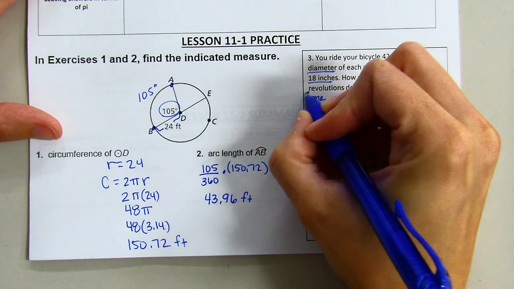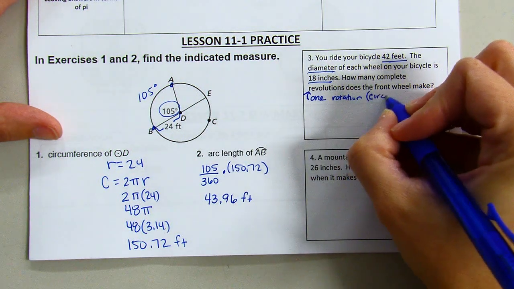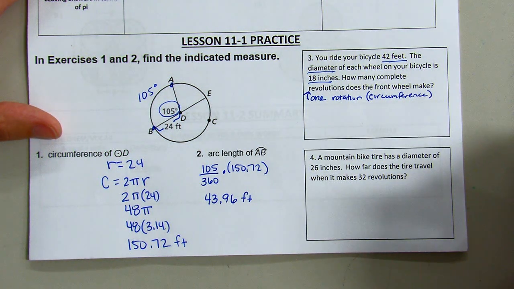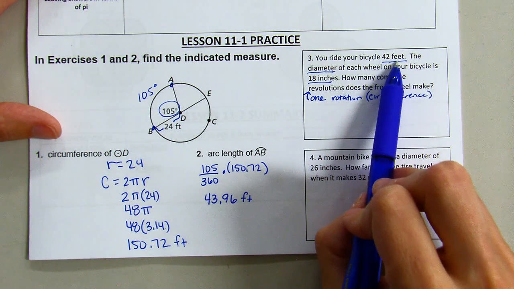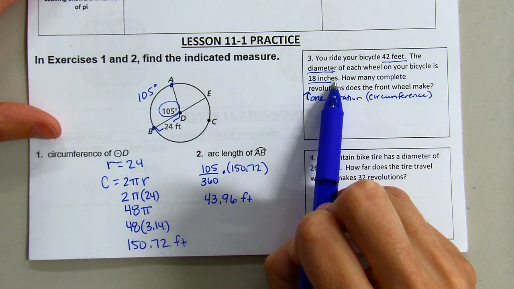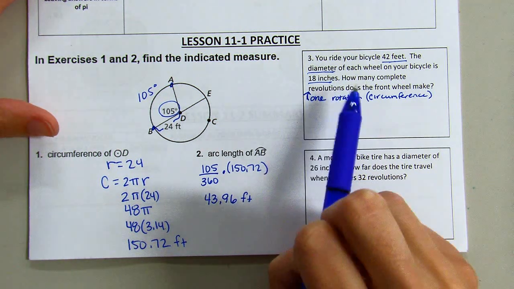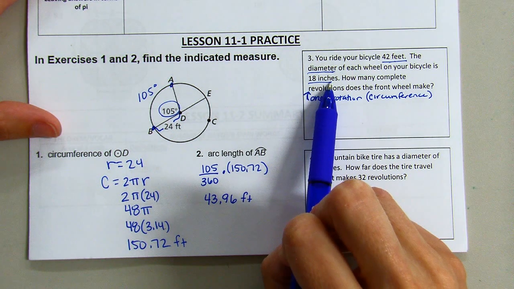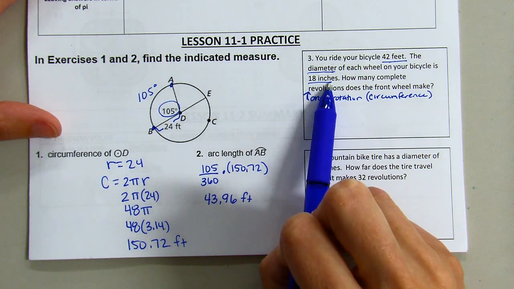That's what revolutions means, which is the same as the circumference because the circumference is all the way around the circle. So we have an issue here because we have 42 feet that we're riding our bike and we have 18 inches in the diameter. So we are going to have to get the same units, but first we're going to go ahead and find what the circumference is for one revolution.